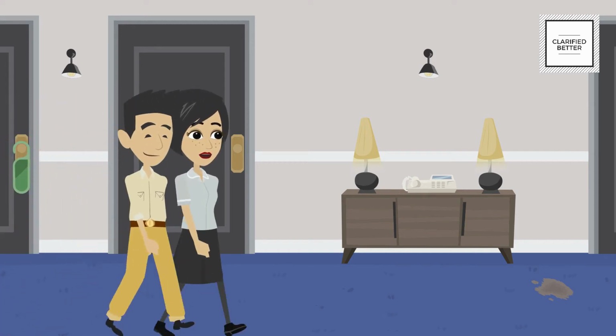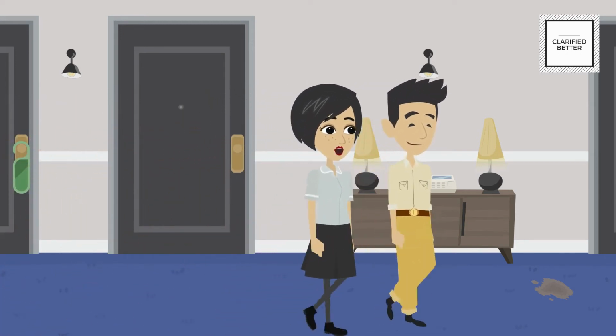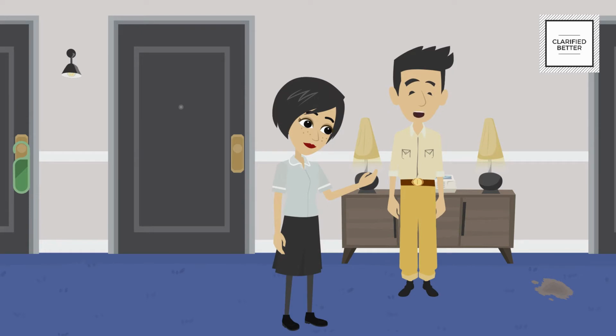I see some stain on the carpet. We must clean it up immediately. Okay, tell me what all you need and then I will get it. You can then tell me how to clean stain on the carpet.